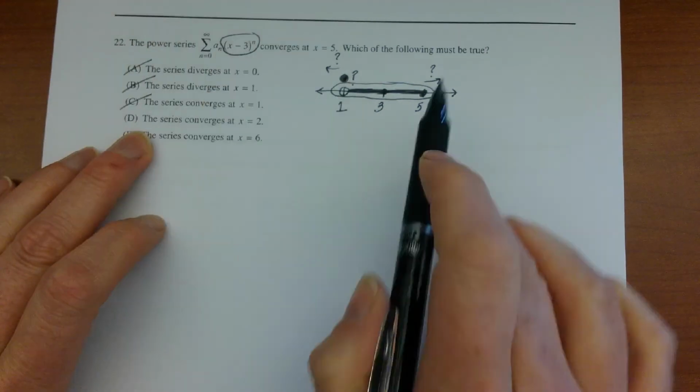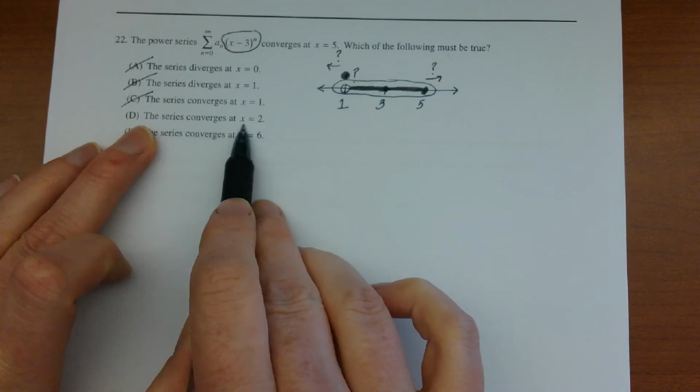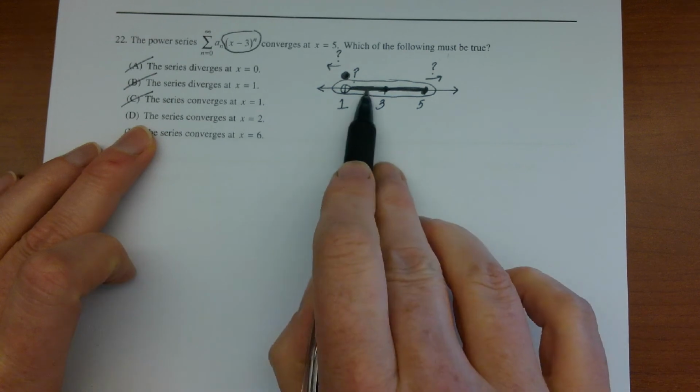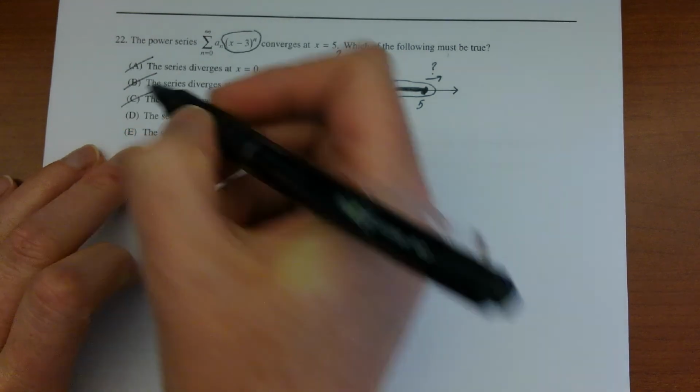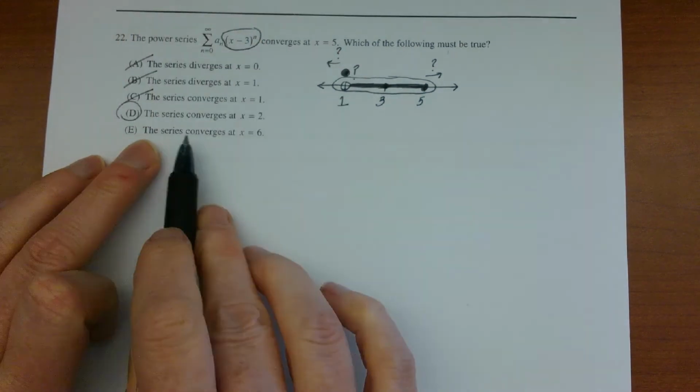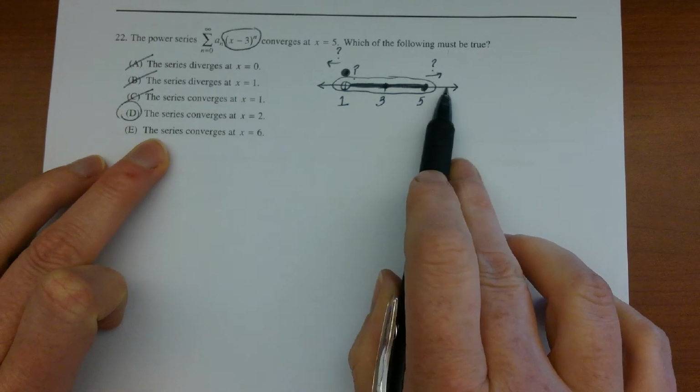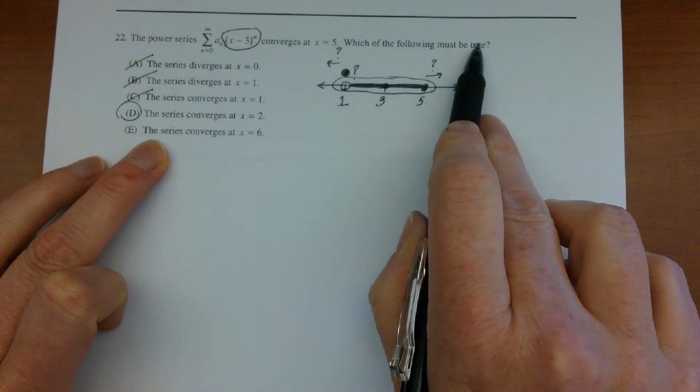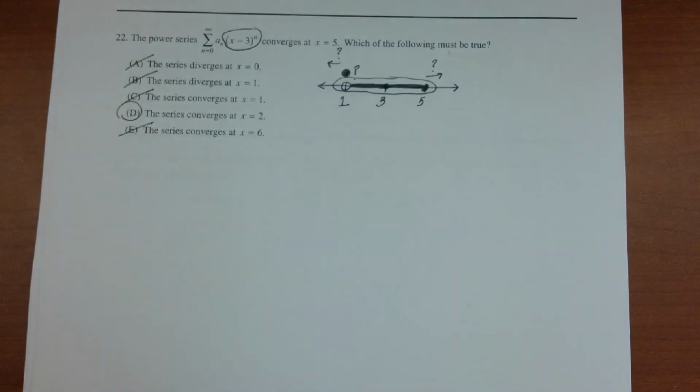So no, because it says must be, right? The series converges at x equals 2. Yes, for sure. The series converges at 6. Maybe, maybe not, but it's definitely not a must be true. There we go. So that's how I landed on D. Kind of a tricky little problem, but simple once you've seen it done.